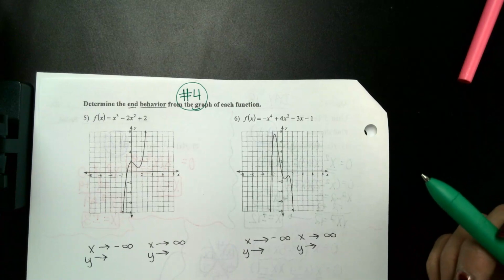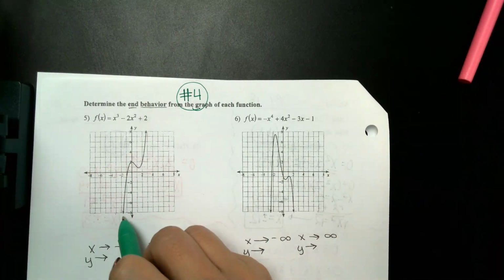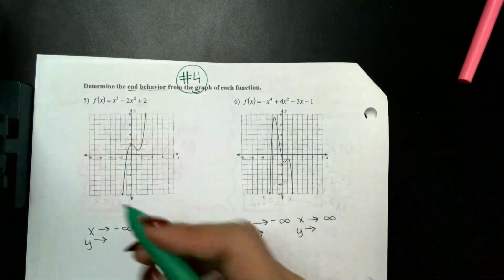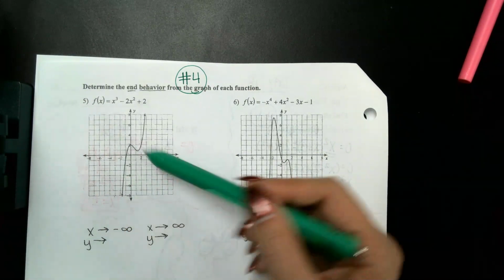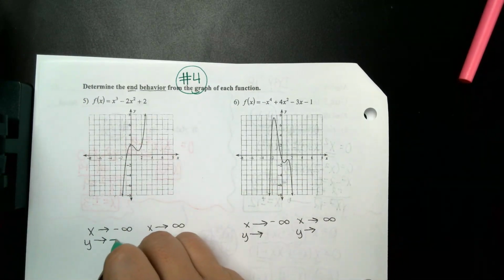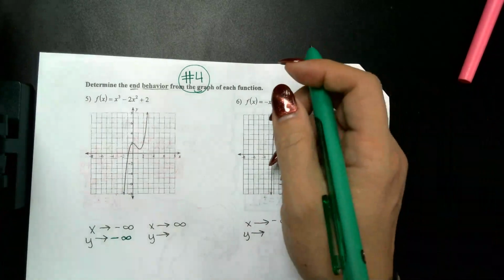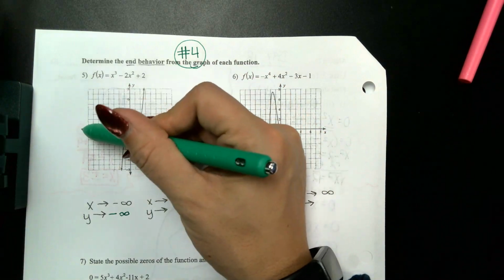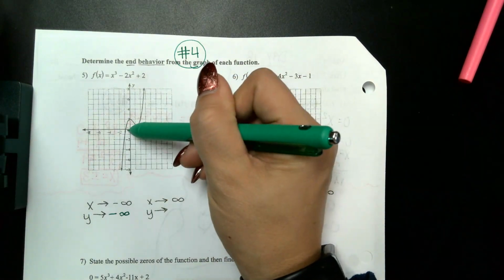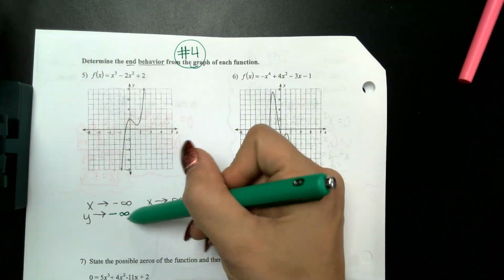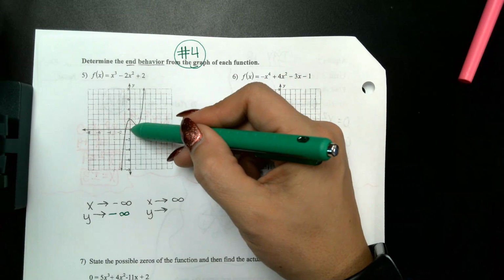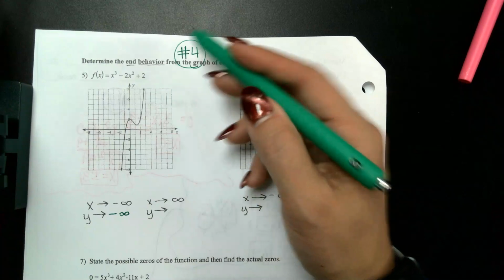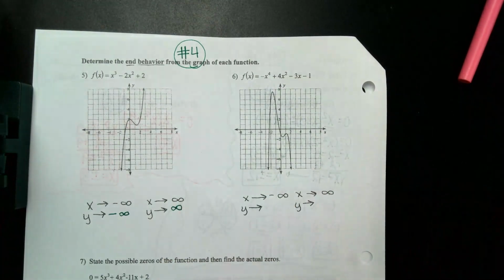Okay, so look at the picture. Down on this side, as x approaches negative infinity, y approaches what? Since it's going down. Yep. Okay, so basically what we're doing is we're saying as we go left, what is my y value doing? So as I go this way, the y is decreasing. So that's why it's negative infinity. As my x increases, as my x goes to the right, what is y doing? Which means it's going towards positive infinity.